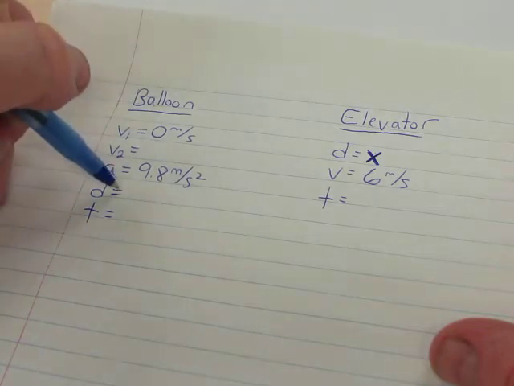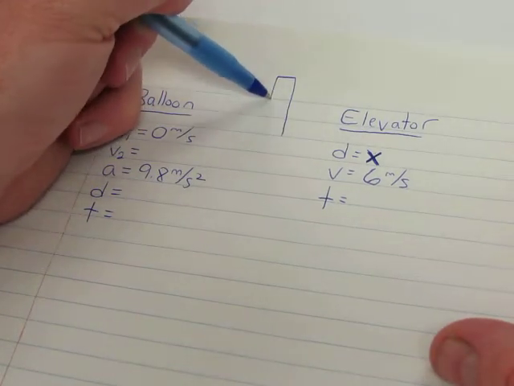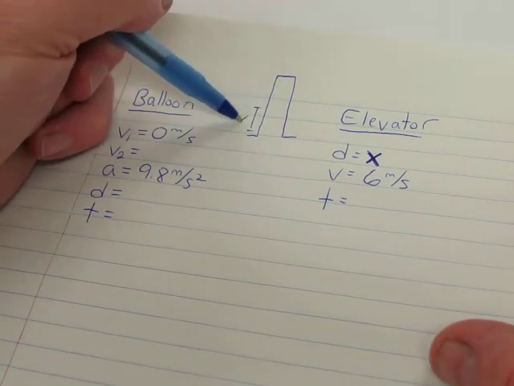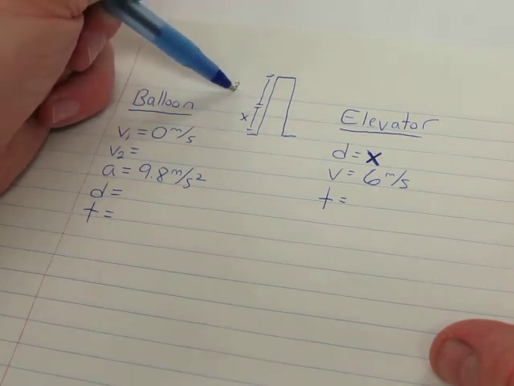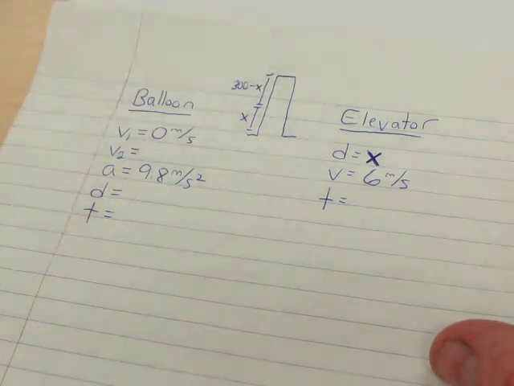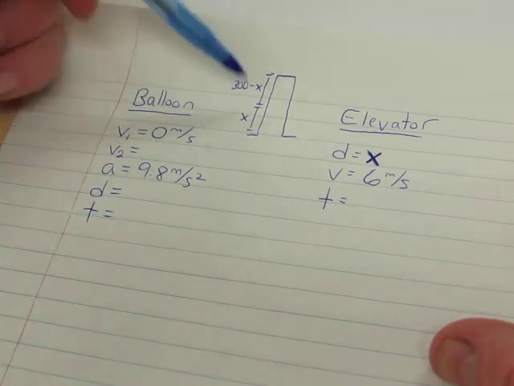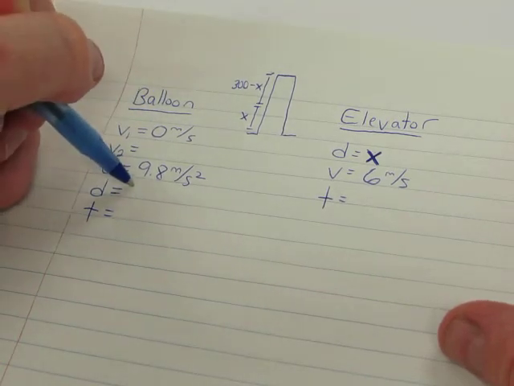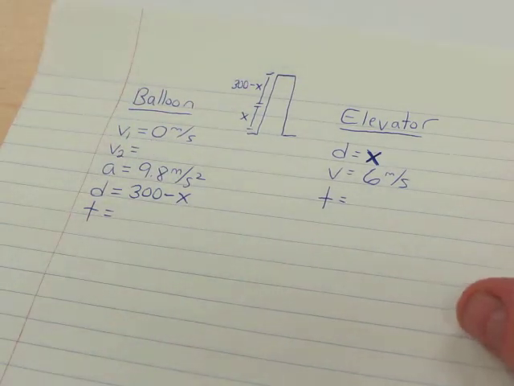We don't know how far the balloon's going to fall, but if I sketch a little quick diagram here in the middle, a little junk diagram for you, if the elevator rises distance x, we don't know what the distance is that the balloon falls, but we do know that it has to be 300 minus x, because the height of the building is 300. So whatever the elevator rises, the balloon has to fall the rest of the way. So the 300 detail wasn't a frivolous detail. The distance that the balloon's going to fall is going to be 300 minus x. And really think about that.